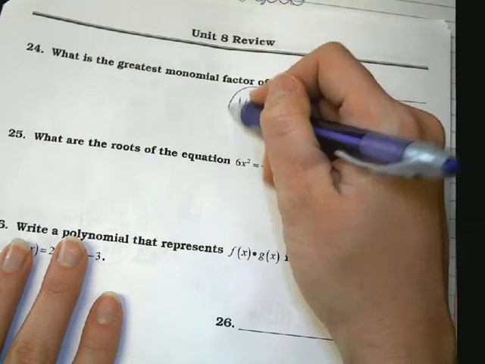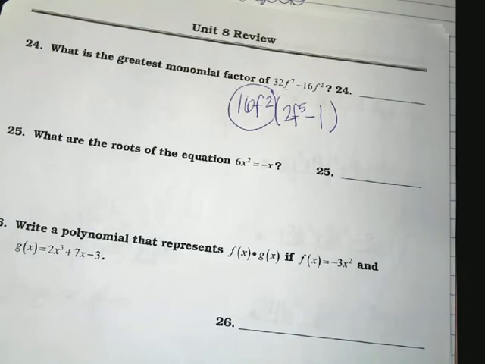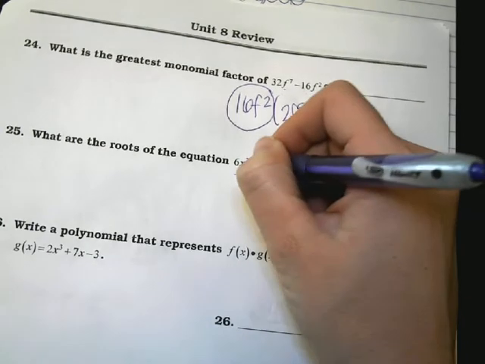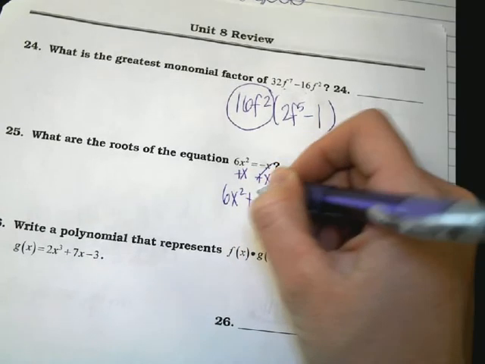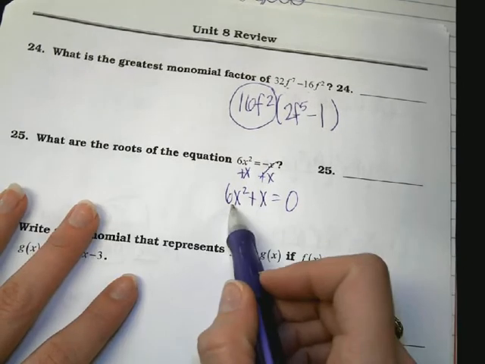25 is asking for the roots. Again, whenever we're looking for roots, the first thing we need to do is set it equal to 0. So I'm going to move this x over by adding it to both sides and rewriting 6x squared plus x equal to 0. Then I factor out the greatest common factor. 6 and 1 don't have anything in common except just a 1.